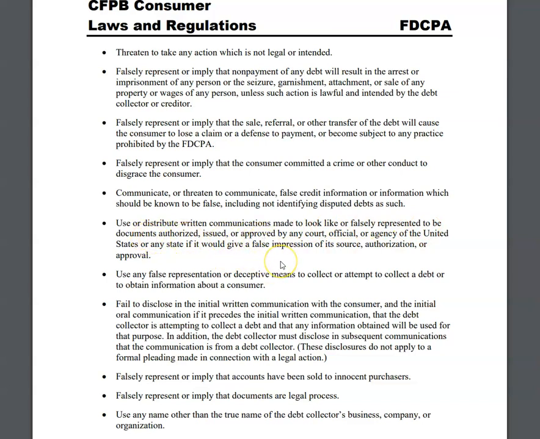Okay, moving forward: use or distribute written communications made to look like, or falsely represented to be, documents authorized, issued, or approved by any court or official or agency of the United States or any state, if it gives a false impression of its source, authorization, or approval. We see documents that kind of have that look.